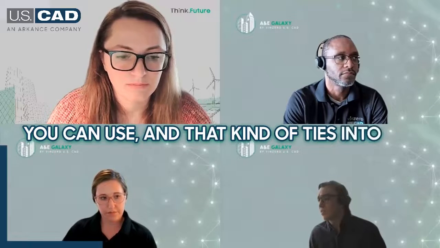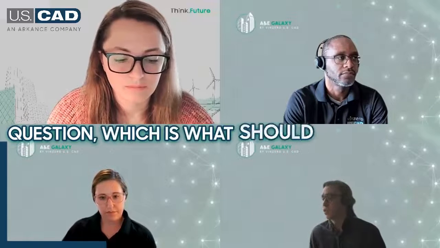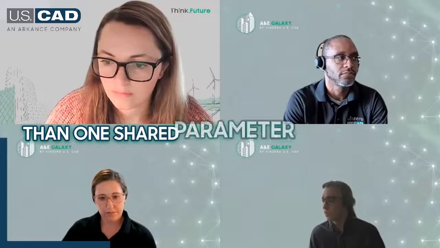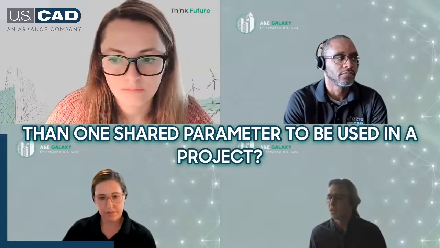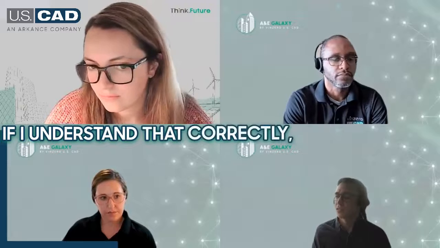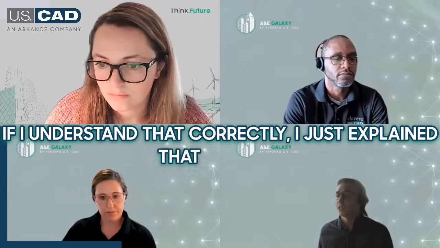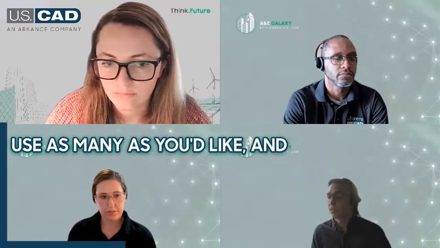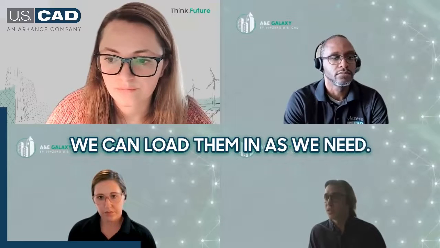And that kind of ties into the second question, which is, what should you do if you have more than one shared parameter to be used in a project? If I understand that correctly, I just explained that you can use as many as you'd like. And that's the idea there: as many custom parameters that we need to leverage to produce our deliverables, we can load them in as we need.